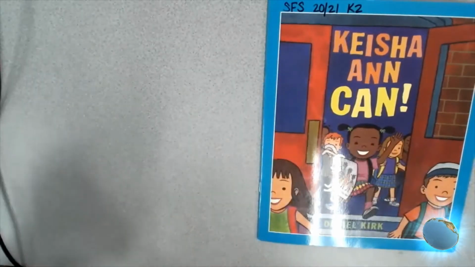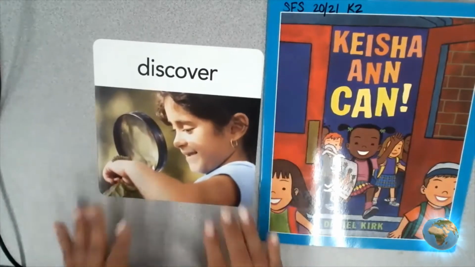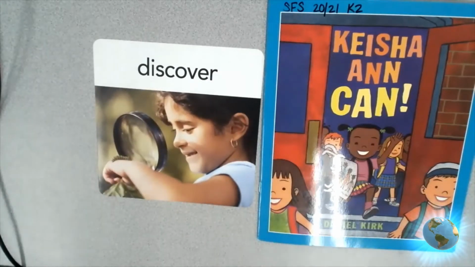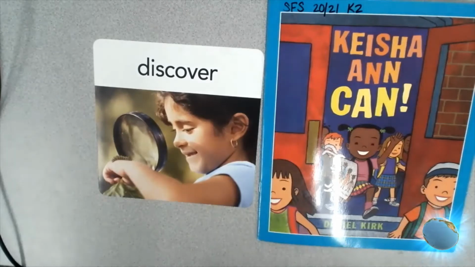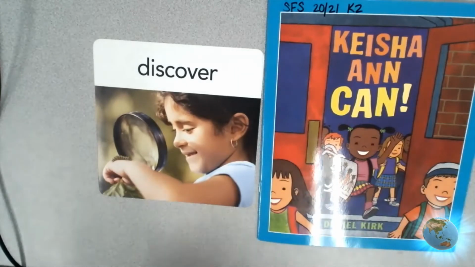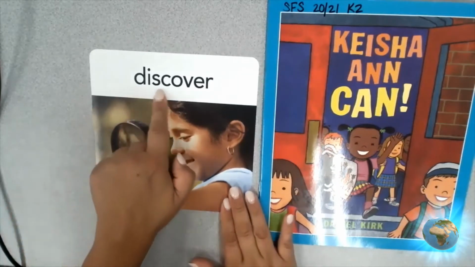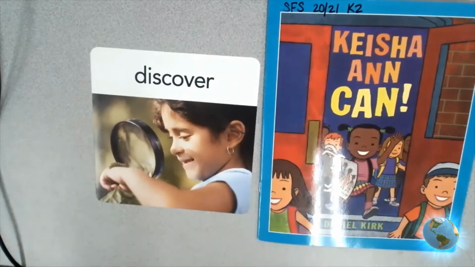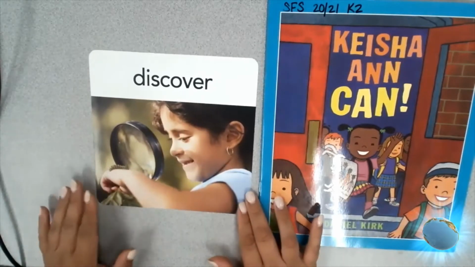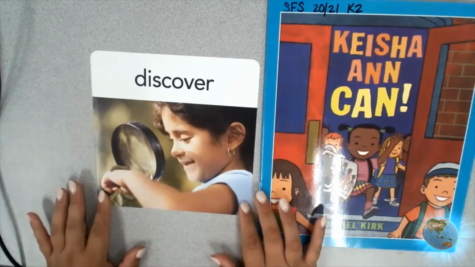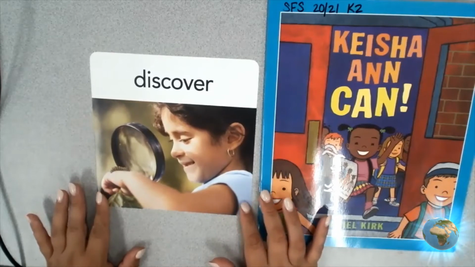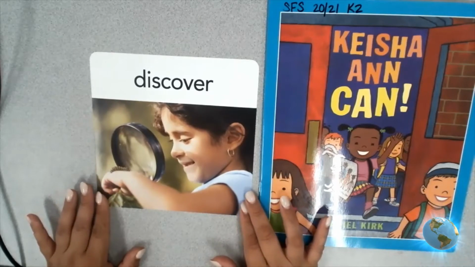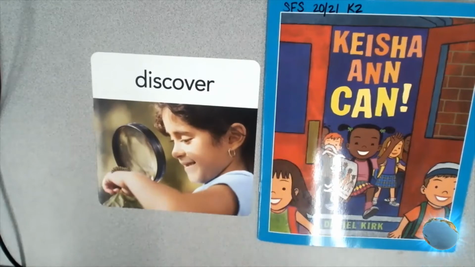But before I begin my story, I would like to go over a few vocabulary words that will help us understand our objective and our story. The first word is discover. Can you say discover? Good job. So discover means it's when you find or you learn something for the first time.